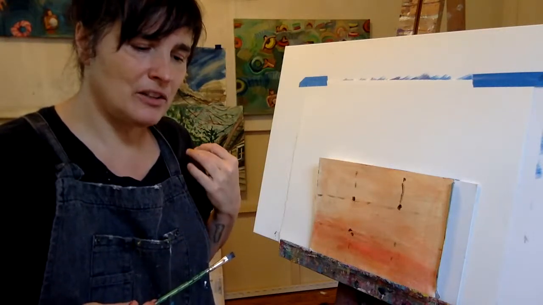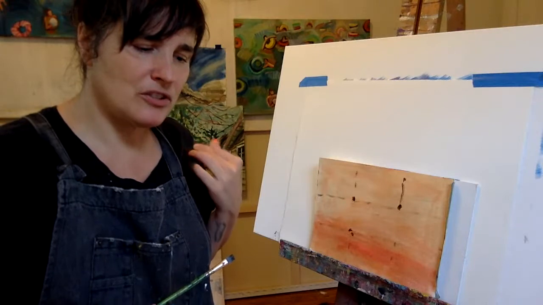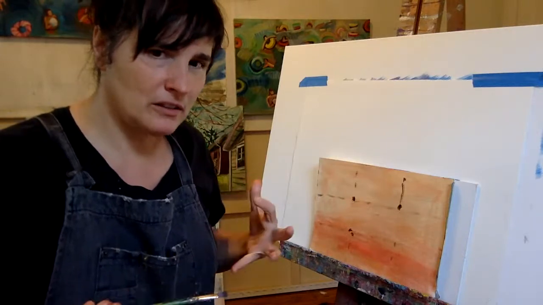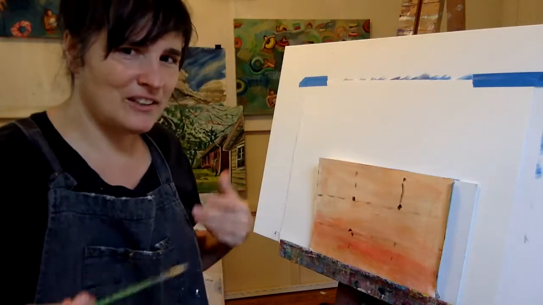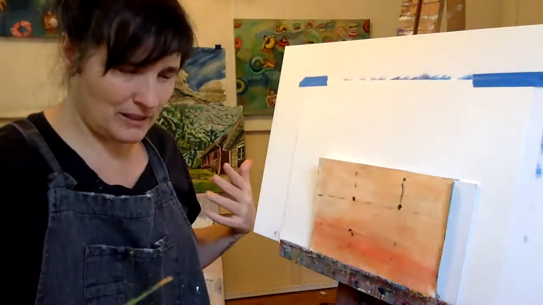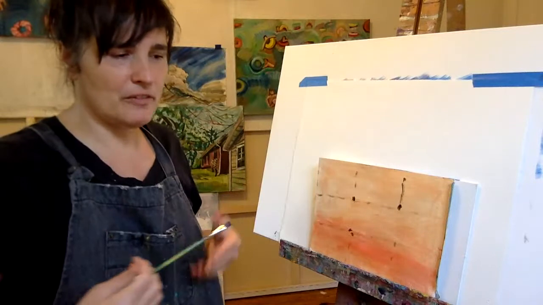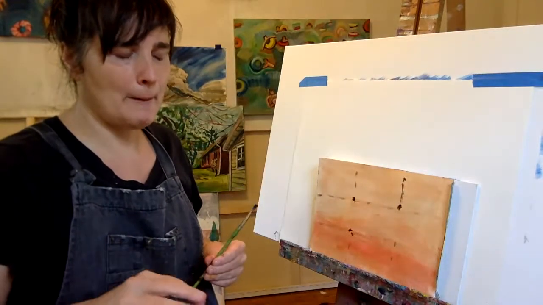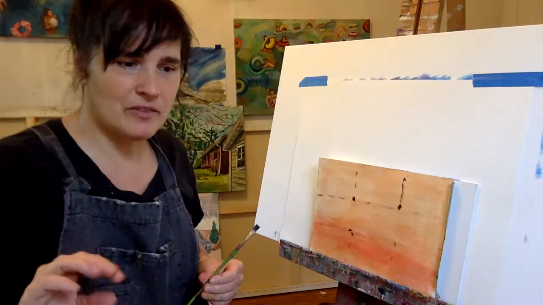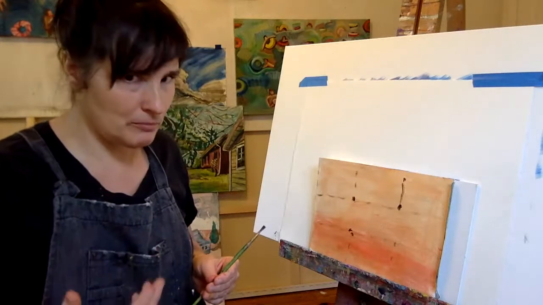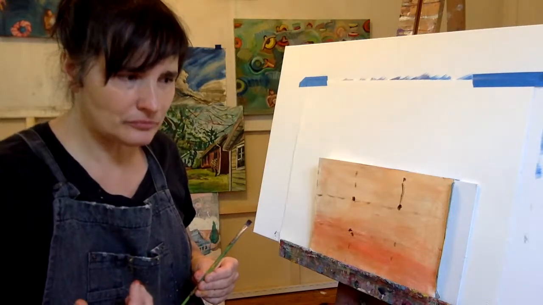Because I find what people tend to do is they struggle over getting all the details in a piece and finishing off everything really perfectly. And sometimes if you leave elements of the painting unresolved, that can make something very interesting.